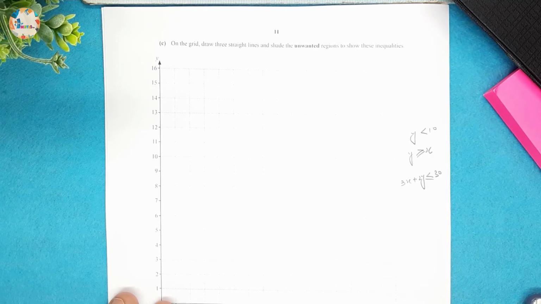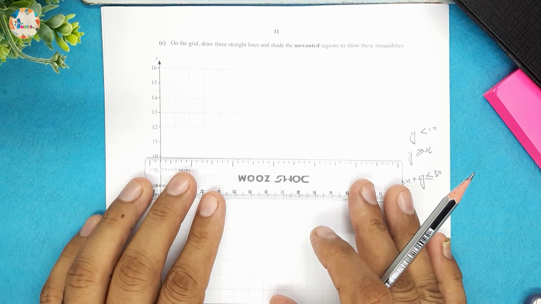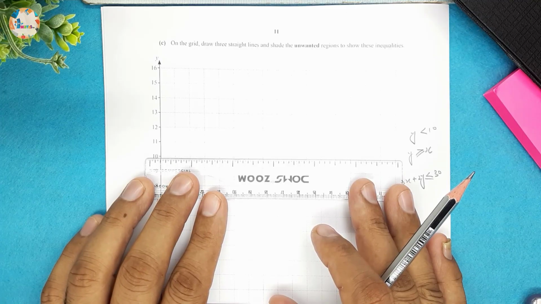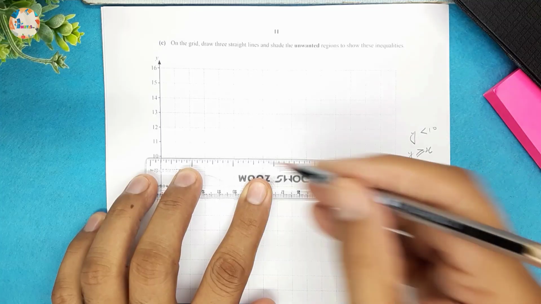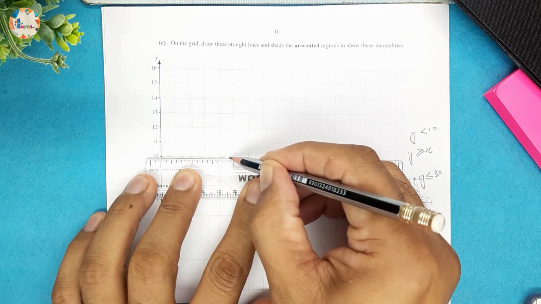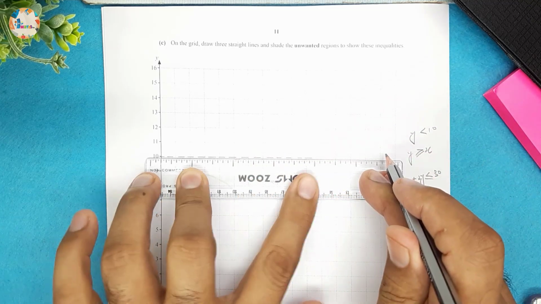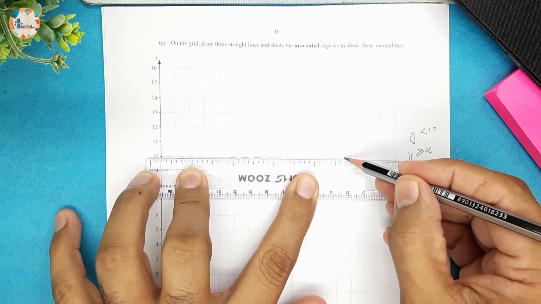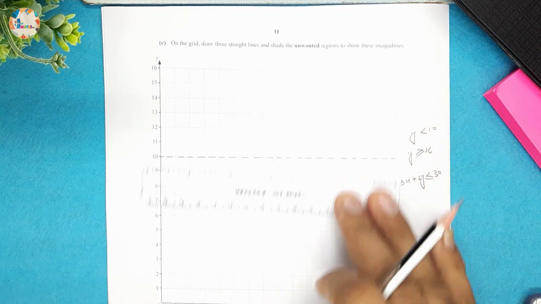So first one is y is less than 10. So less than 10 will be a broken line, and this is y is equal to 10. So we can draw a dotted line or broken line like this one, and we can show the dotted line over here. Hopefully you are understanding each and everything.